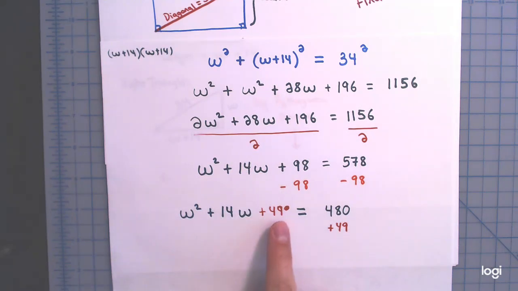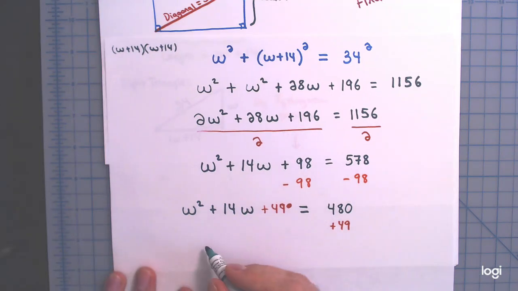And once you add the 49, once you've completed the square, remember this is now a perfect square trinomial. You should be able to write this as the same factor twice.